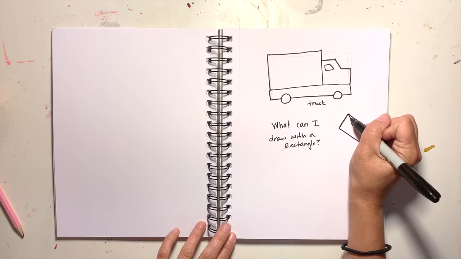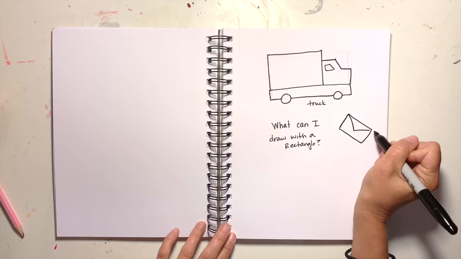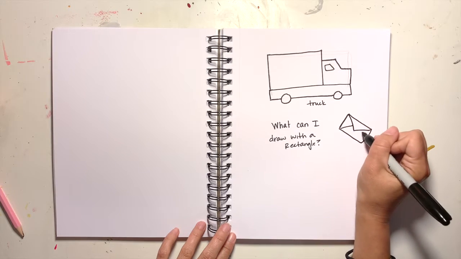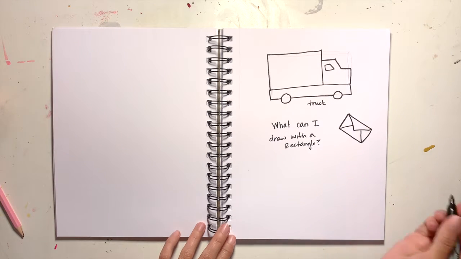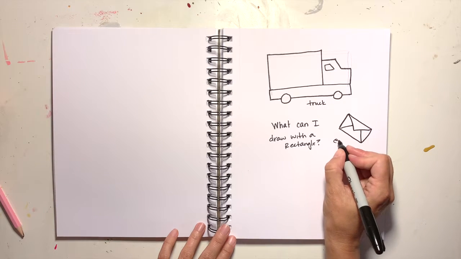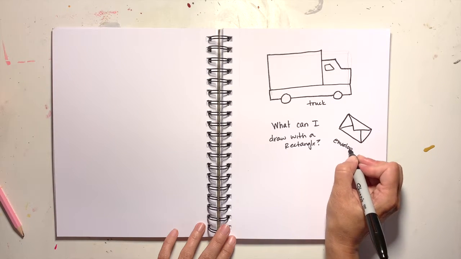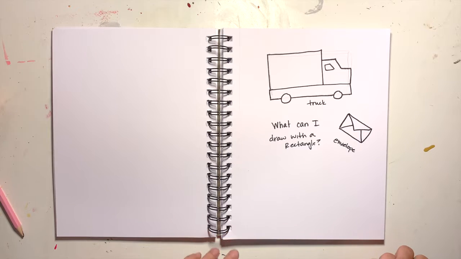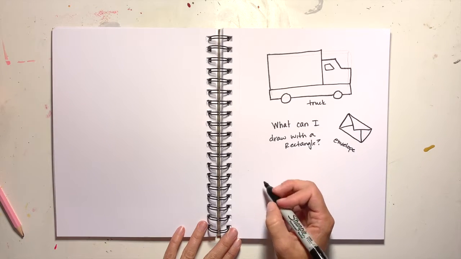All right, I am now going to draw an envelope. So I'm starting out with a small rectangle and then a triangle pointing out from each corner, and then 2 lines coming out diagonally to the bottom corners. That's my envelope.